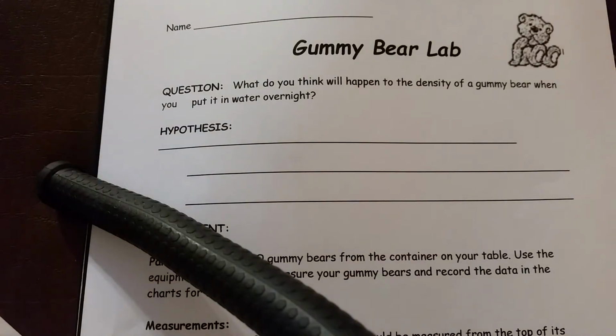In order to get that information, we have to take some measurements. So we are going to measure the length, the width, and the thickness of the gummy bear. And we're going to use that to calculate volume. Length times width times thickness will give you the volume of the gummy bear in centimeters cubed. We're also going to get the mass of the gummy bear. We're going to put him on a balance and get his mass in grams. Once we have the volume and the mass, we can calculate the density of our gummy bears.